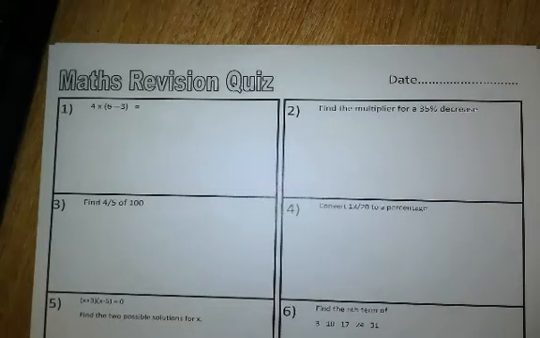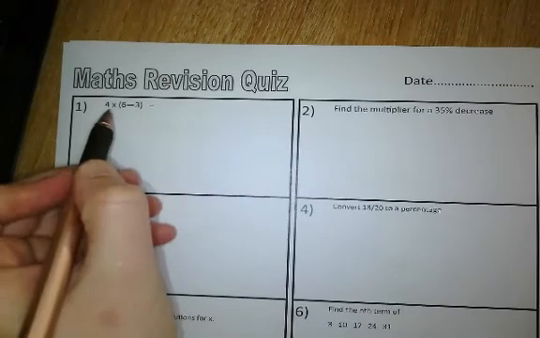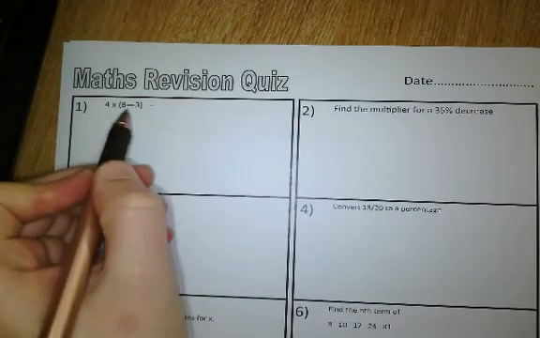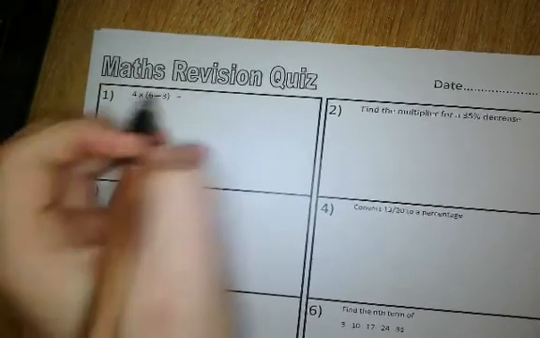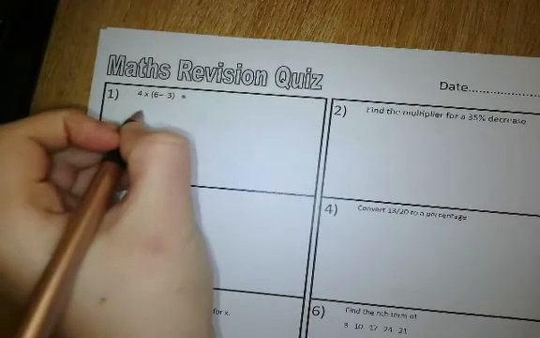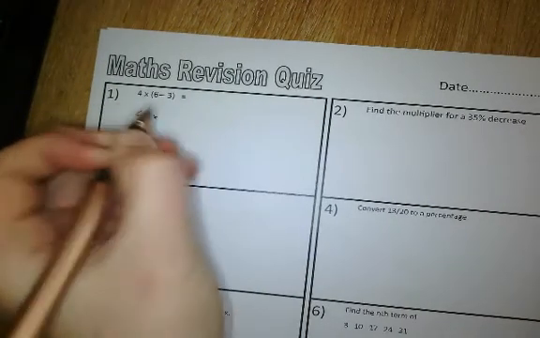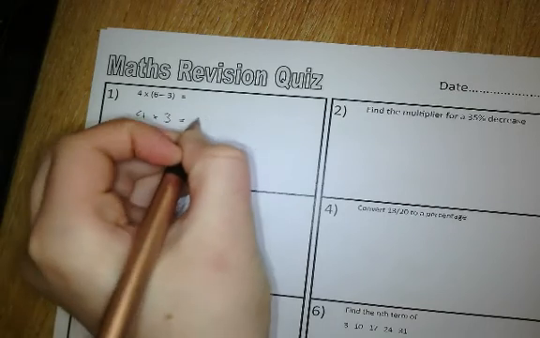Today we're going to be going through your logistics. So we've got question 1, which is 4 times, and then in the brackets 6 minus 3. Using BIDMAS, we know we do our brackets first, so 6 minus 3 is 3, then 4 times 3, which is 12.